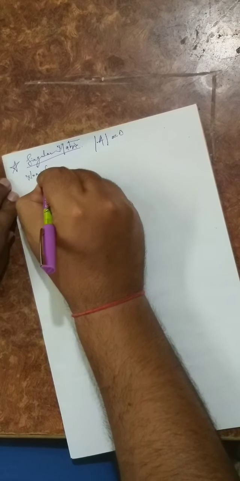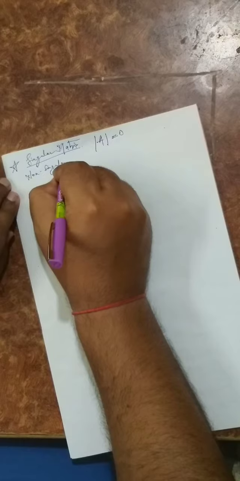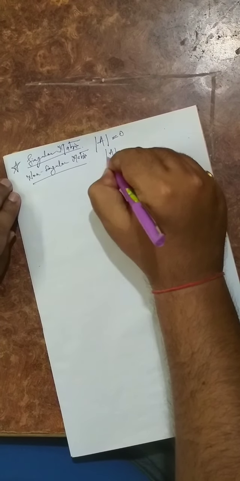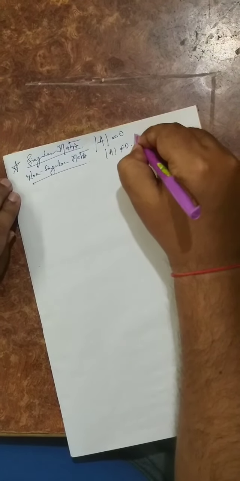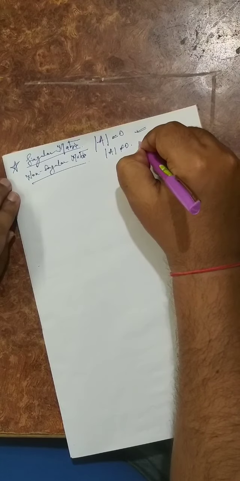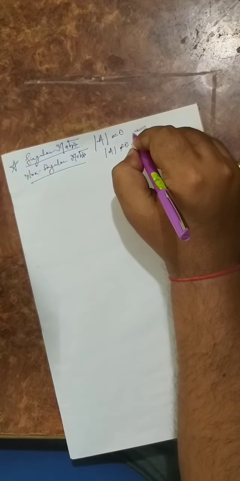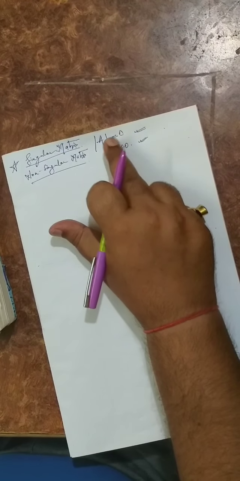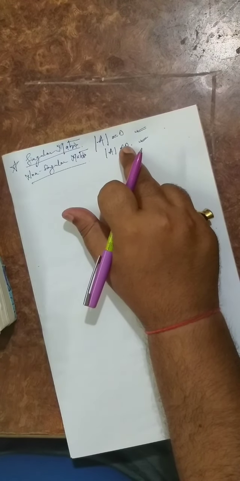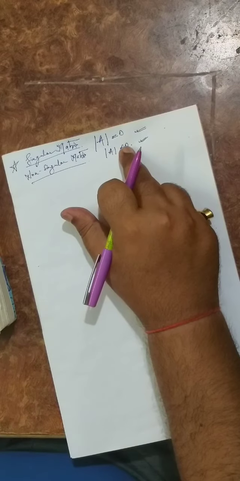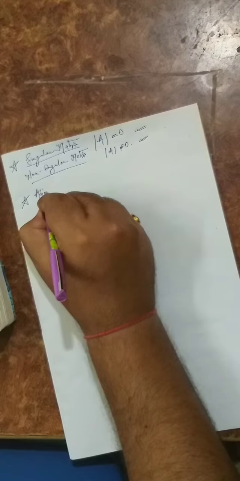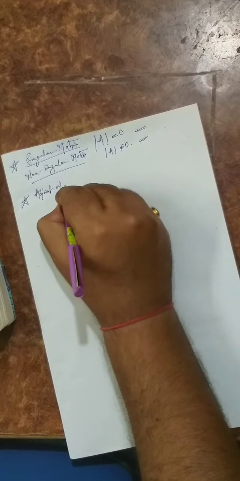And non-singular matrix. Non-singular matrices are those matrices whose det value is not equal to 0. Now you know how to find the determinant value of a given matrix, so you can easily check whether it is equal to 0 or not equal to 0. After that, how to find the adjoint of a matrix.